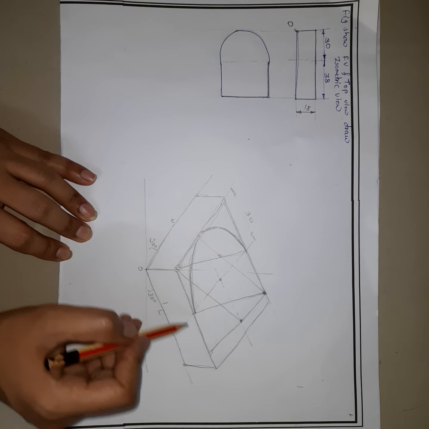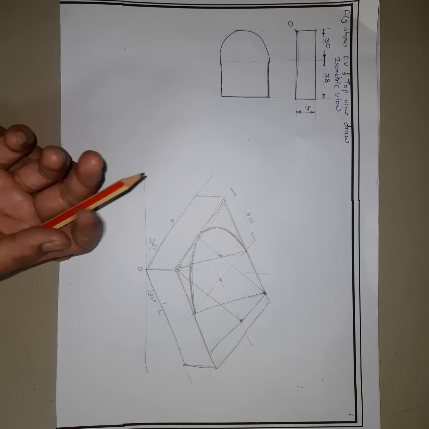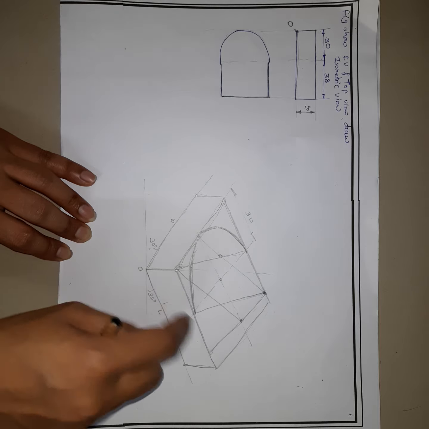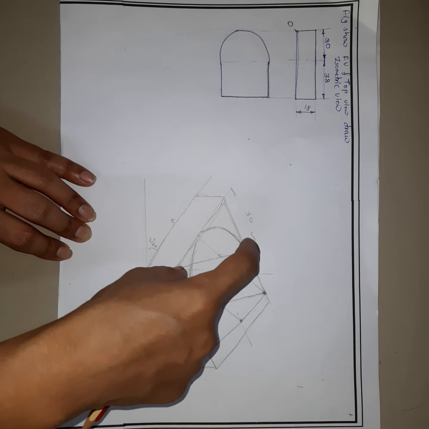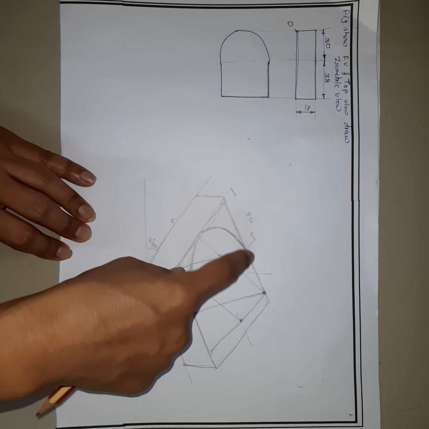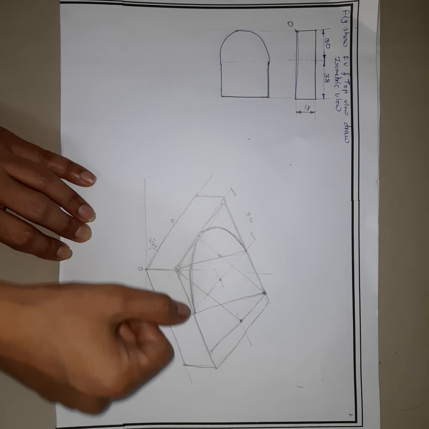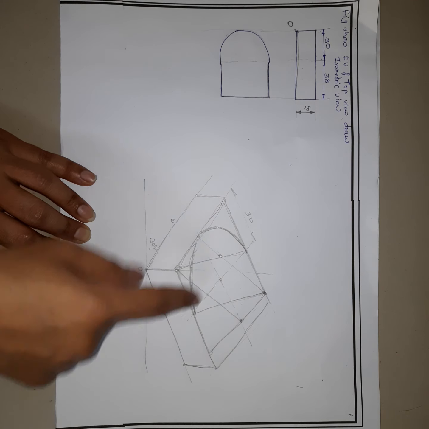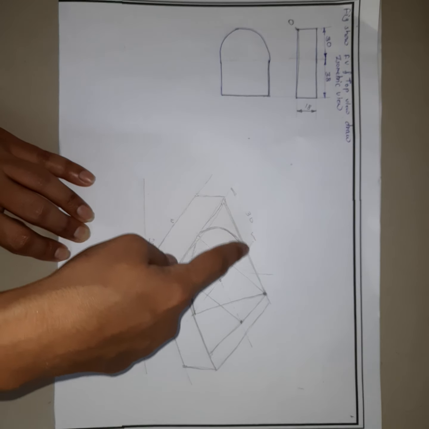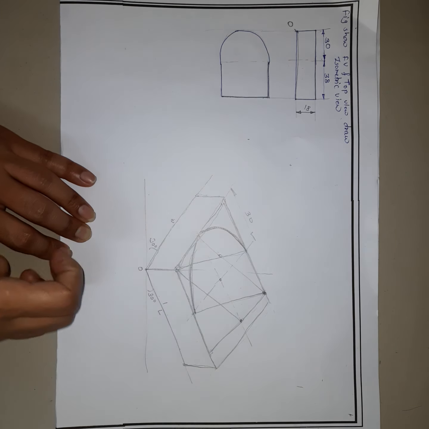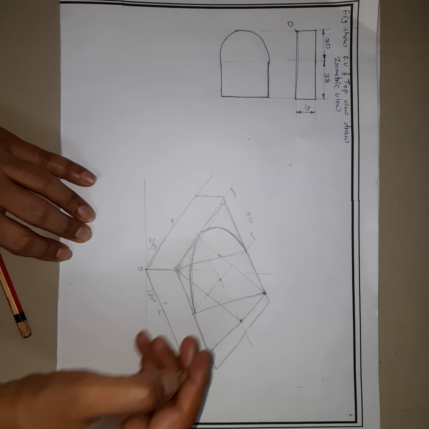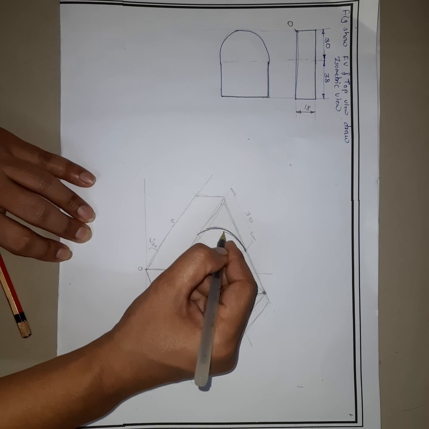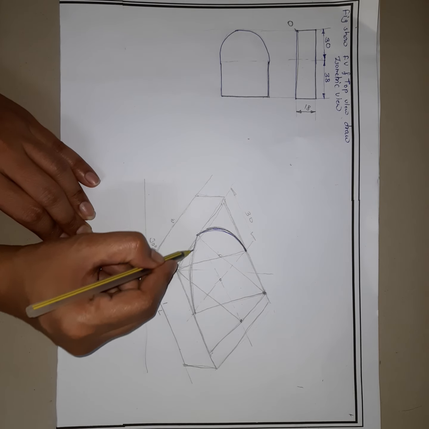Now in this problem there is only a half circle, but if you want to complete the circle, then you have to put your rounder on this point, take a radius equal to this, and draw this arc. Then put your rounder on this point, take this radius and draw an arc. So you'll get a complete circle. But in this problem there is only a half circular portion, so we'll draw a half circle only. Clear? So this is the final half elliptical portion, right?